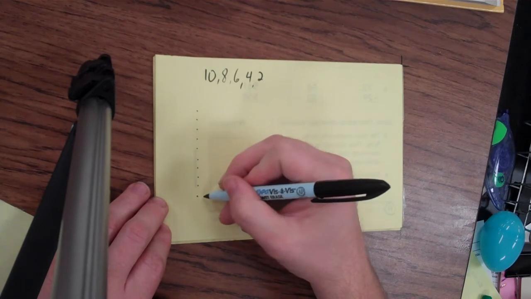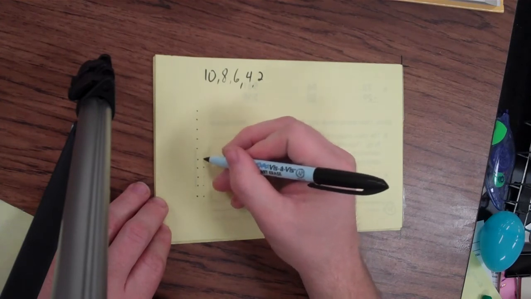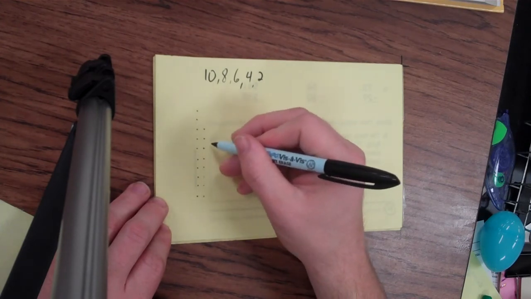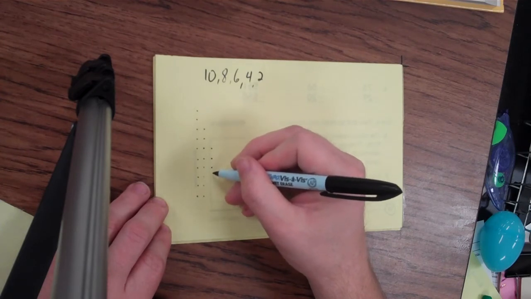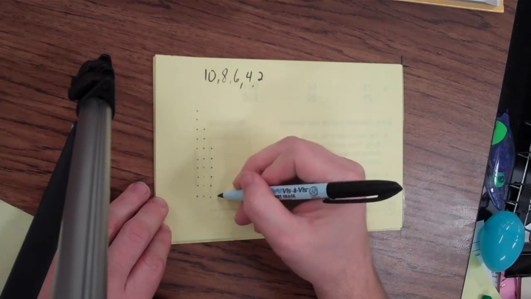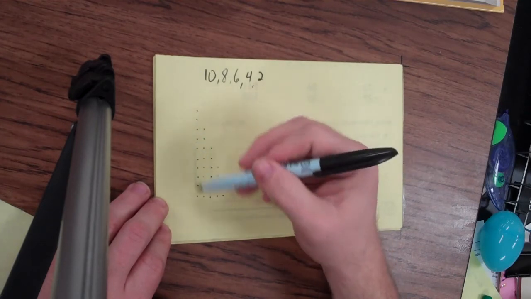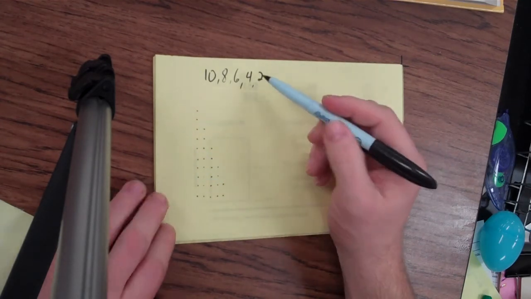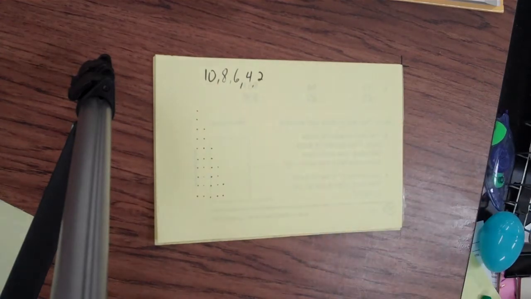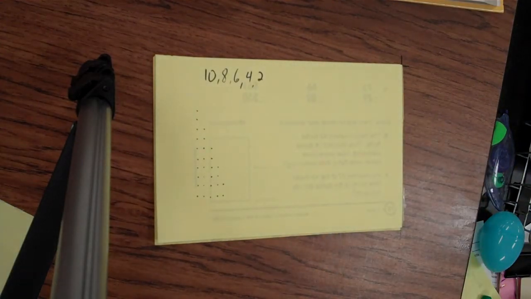There's 10 dots, and next I'll draw 8 dots. And next we'll go with 6 dots, 4, and 2. Okay, these are all the terms. All of these dots represent the sum of all of these terms. And they don't look that easy to count as dots right now.